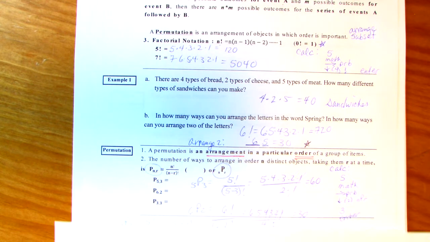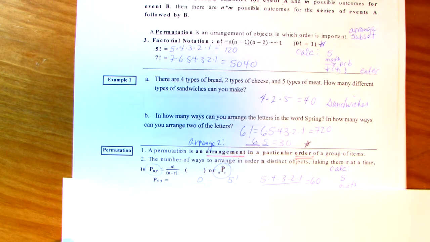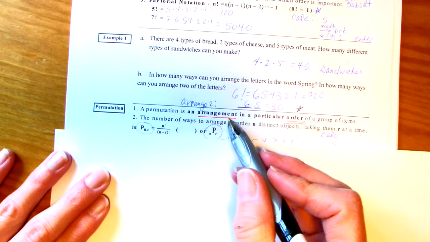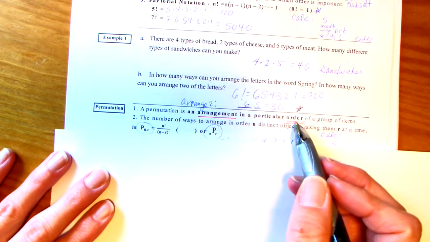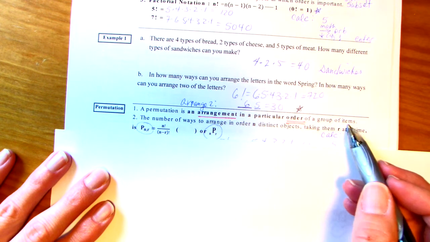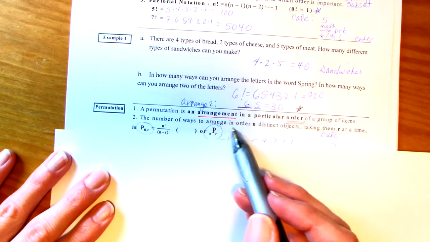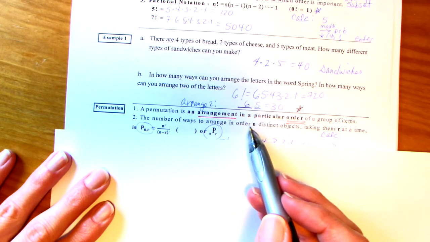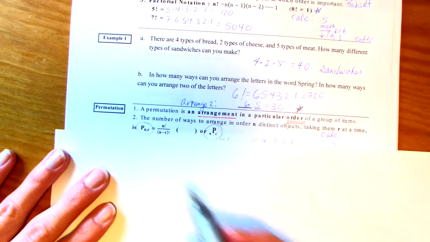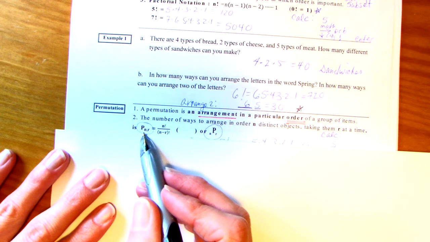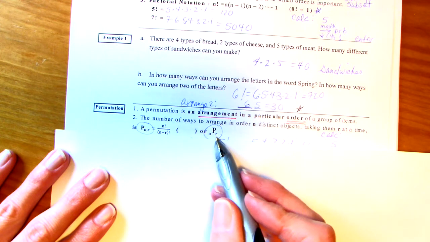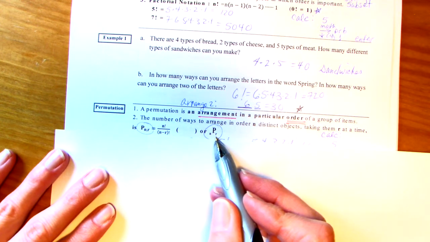Okay, a permutation is an arrangement. That's important because that means order is important. Double line that. It is an arrangement of a group of items. So the number of ways to arrange in order, n is our total amount, r is our subset. It could look like this: P(n, r), or nPr. I always use this one because that's what our calculator uses.